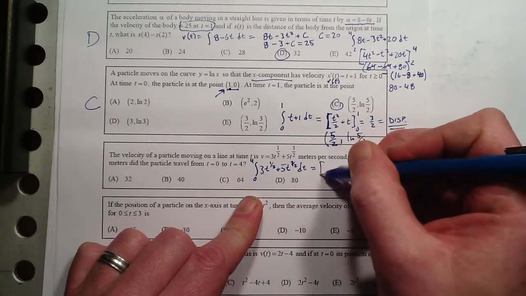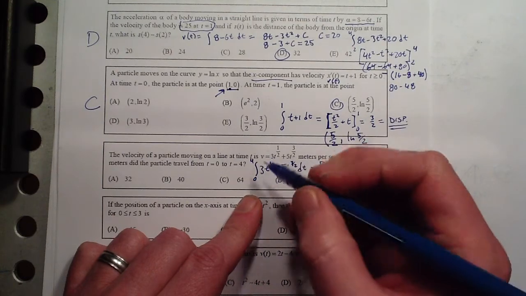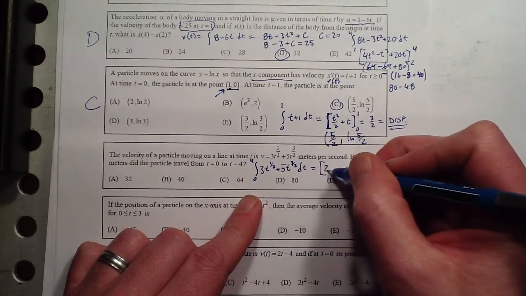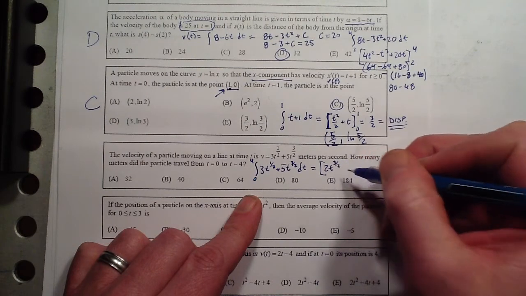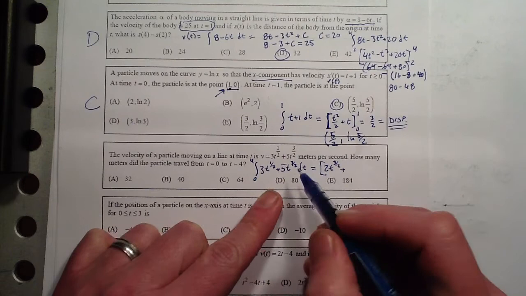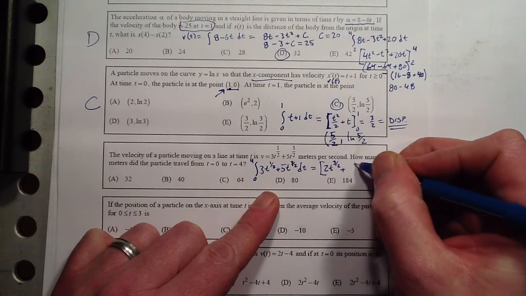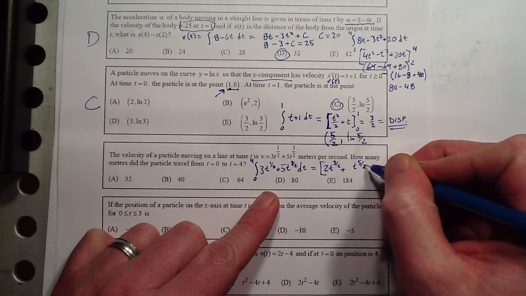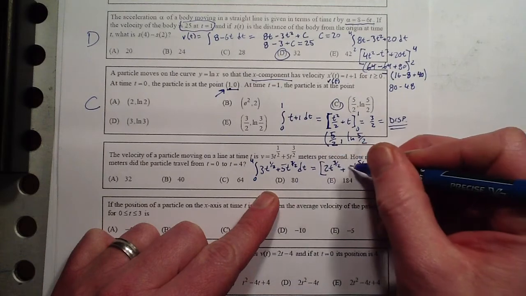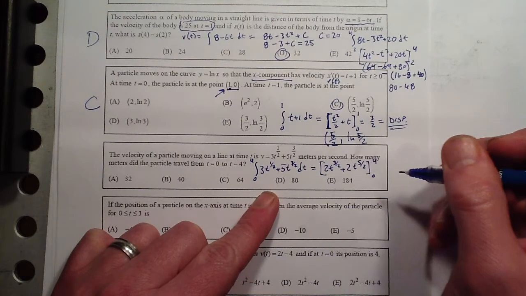and the antiderivative of 3t to the 1/2 is 2/3 t to the 3/2 times the 3. That would give us 2t to the 3/2 plus the antiderivative of t to the 3/2 is t to the 5/2, and then times 2/5, the 5s would cancel out, so that would be 2t to the 5/2, 0 to 4.